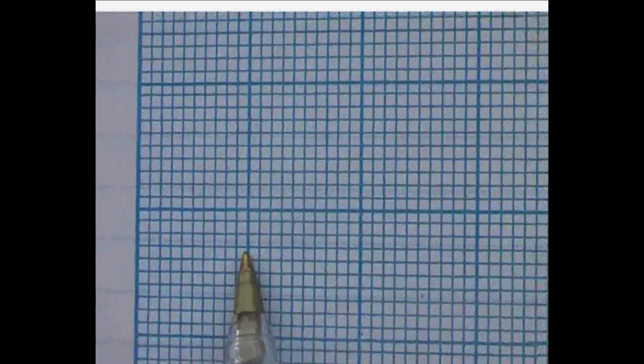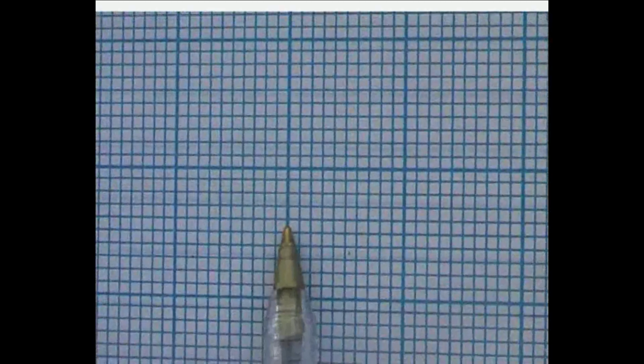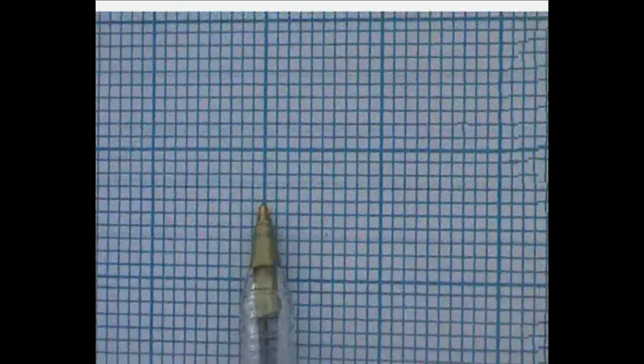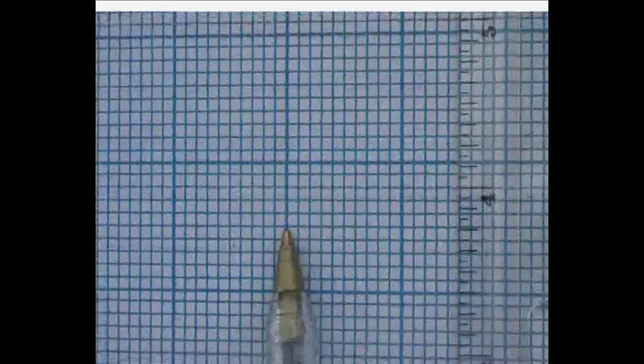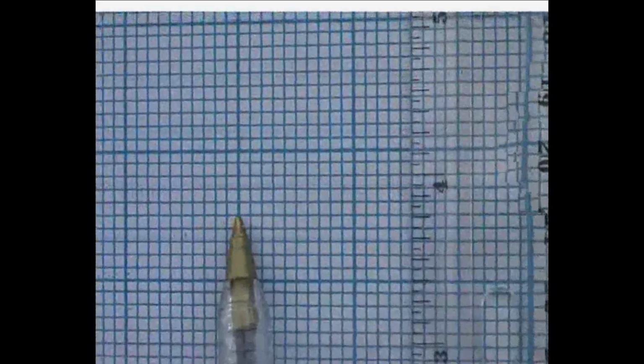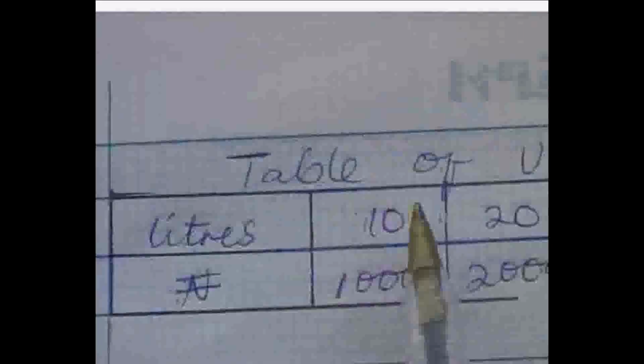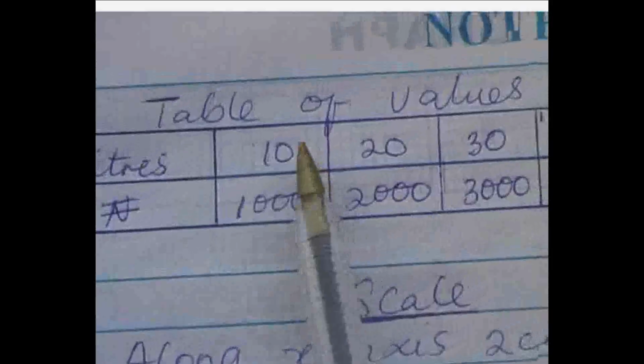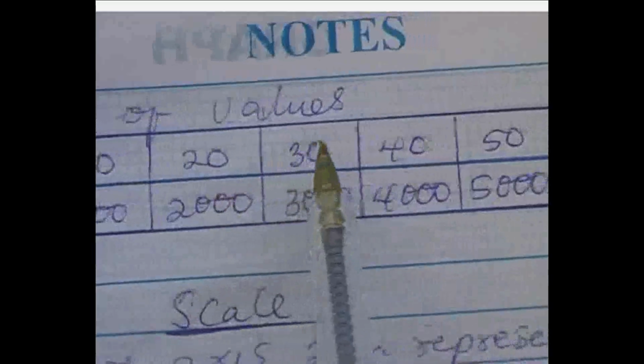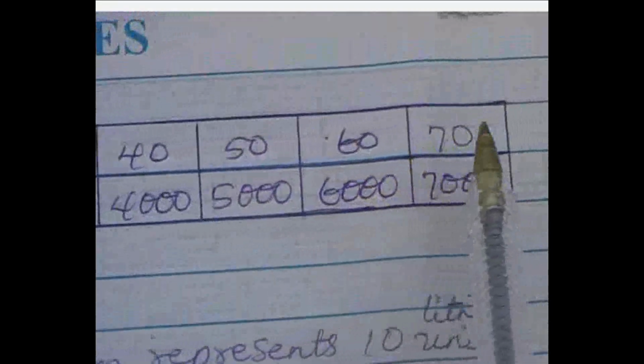So in intervals of 2 cm, you have 10 liters or 10 units. The next interval of 2 cm, you have another 10 liters, which should be 20. Another interval of 2 cm, you have 10 liters, which is going to be 30, and it will increase like that until you get the number of liters that you have in your table of values. Like now you have 10, 20, 30, 40, 50, 60, 70.